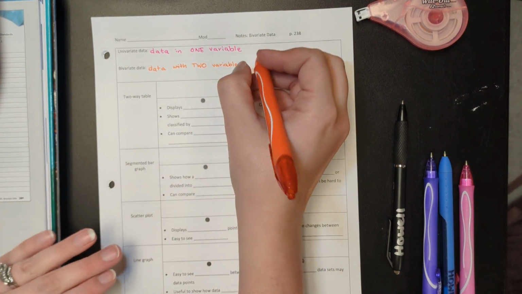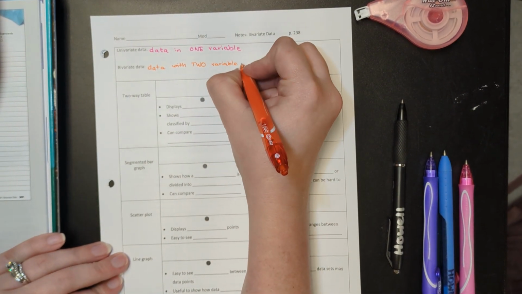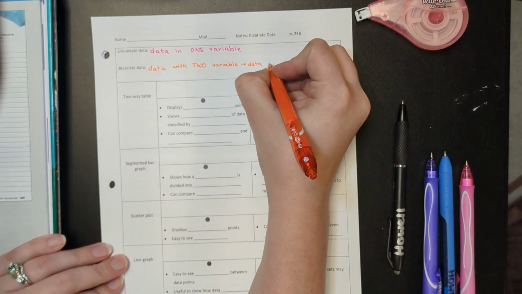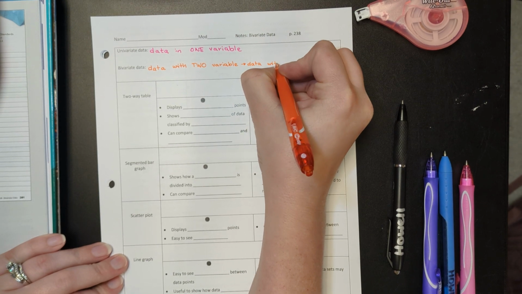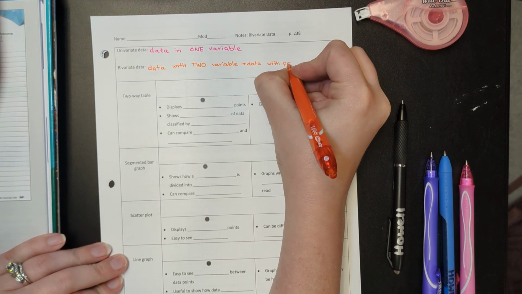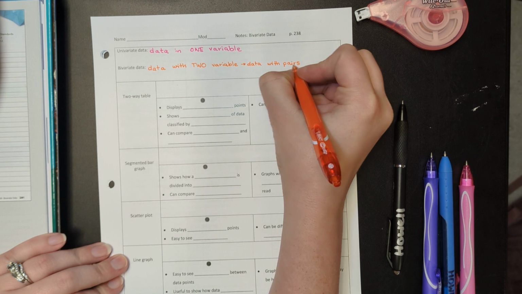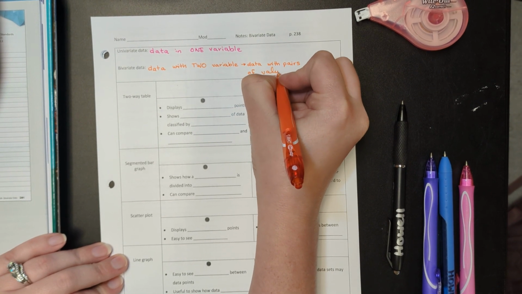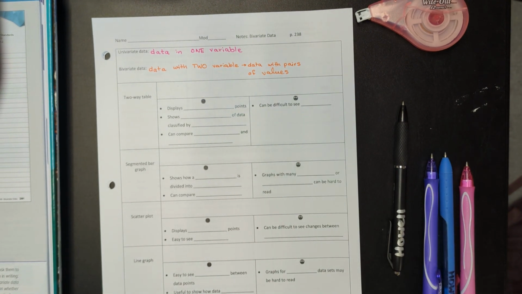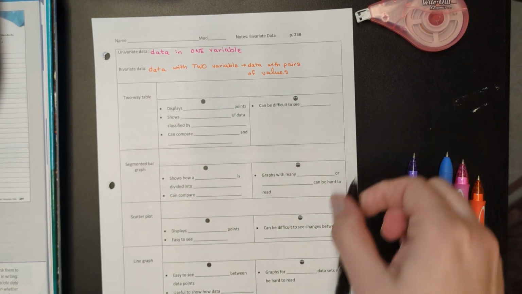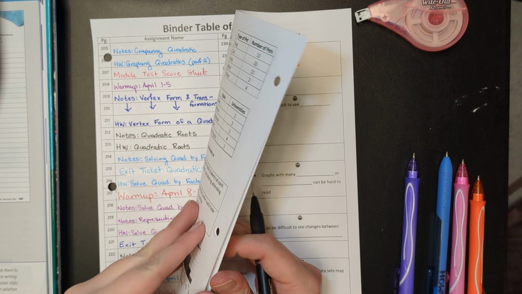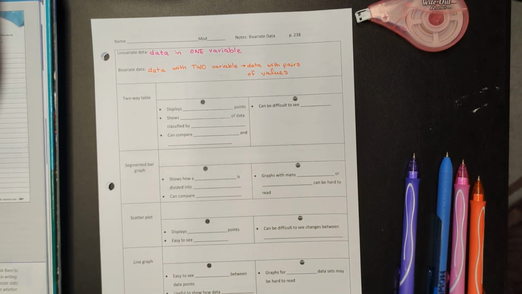Okay, your book describes it as data with pairs of values. That's how your book describes it. Okay. All right, now for this one, there's only a whole, was it 4? Yeah, there's only 4 things for bivariate data that you're gonna use.